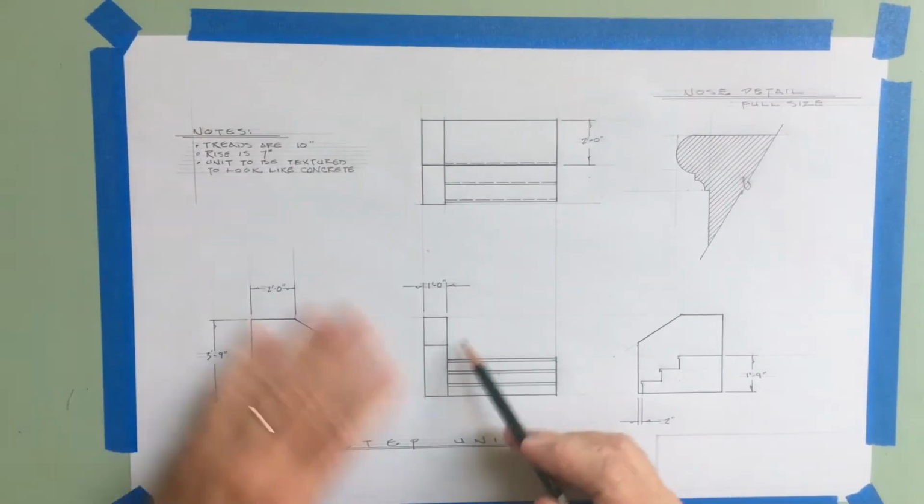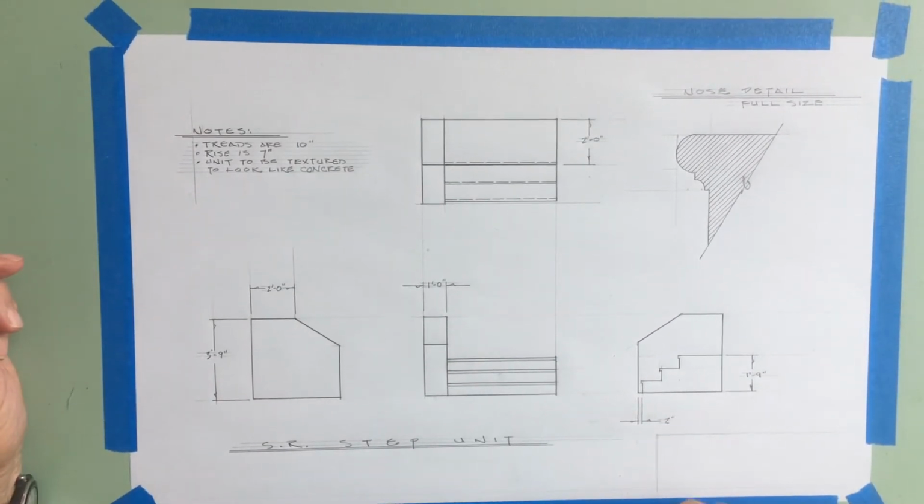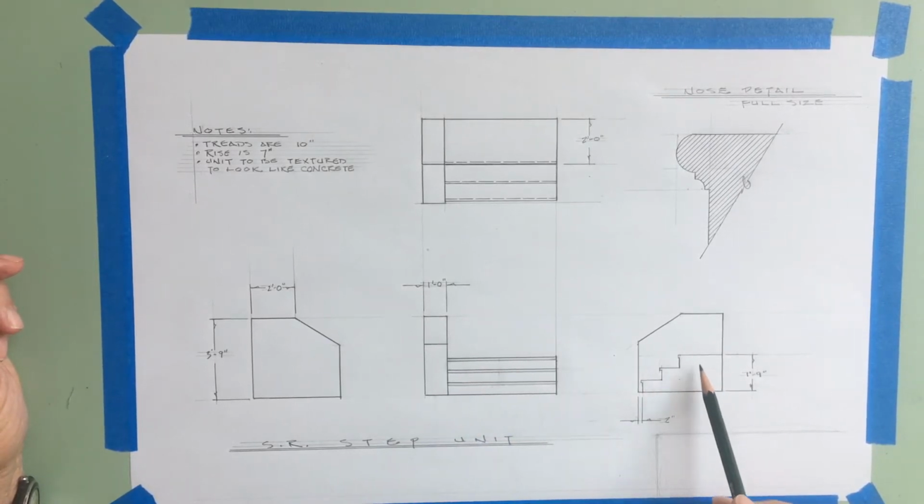Here's the front view. It's a little bit up from the bottom of the paper because I've left room for a title block down here. So we've got the front view here. We've got the right side view here, what it looks like from the right side.